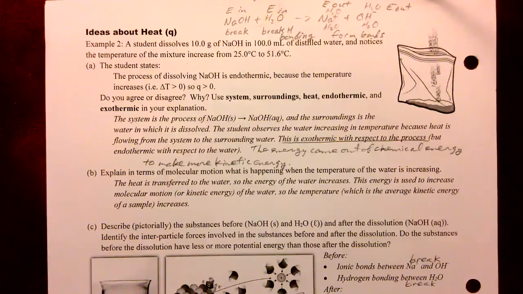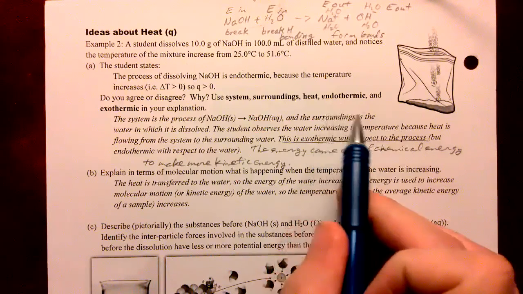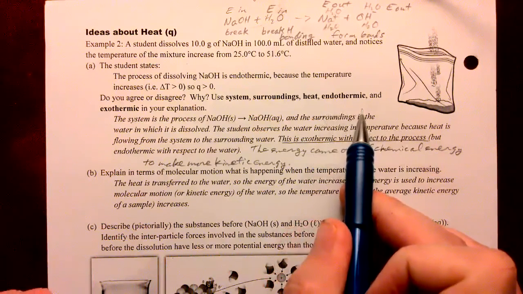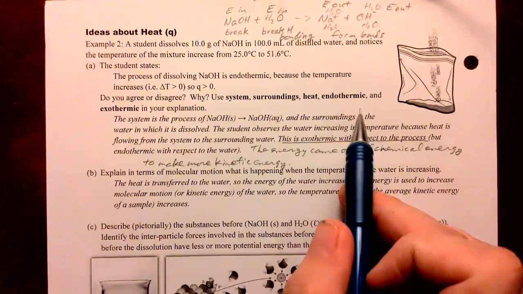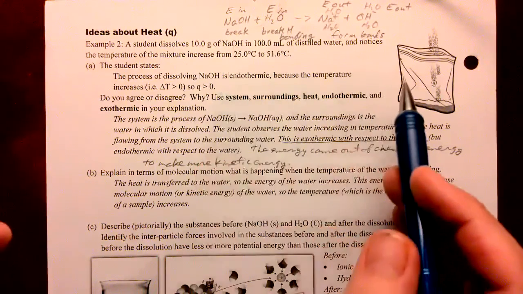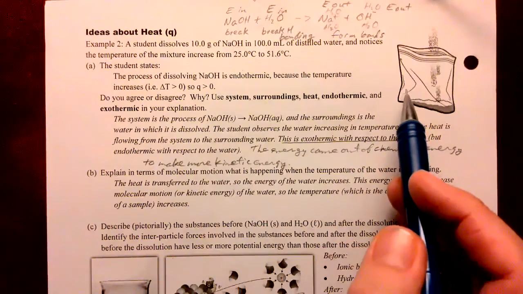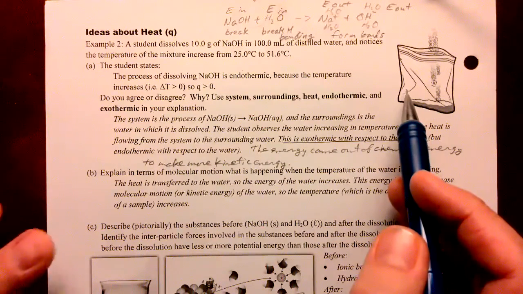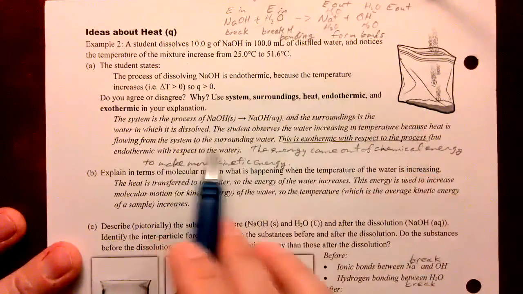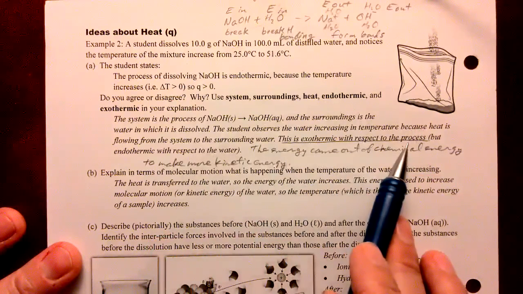It was released. Released from what? Well, it was released from the chemical bonds that existed before. So we broke some bonds, we formed some bonds, then we'll talk about those. And overall, energy came out. Energy came out of the process of dissolving this. Otherwise, why did the water get hot? The energy came from somewhere, and it's not magic. It came from the process of the dissolving. So that process is exothermic with respect to the process there.